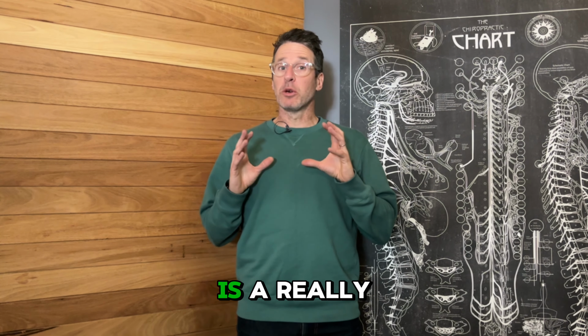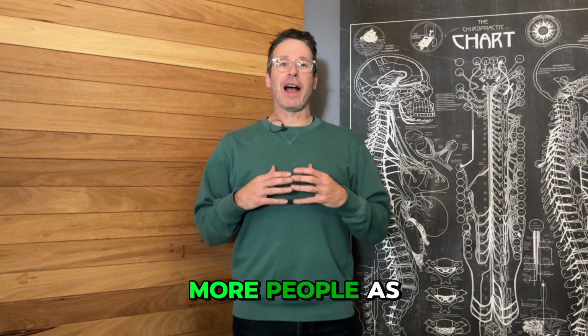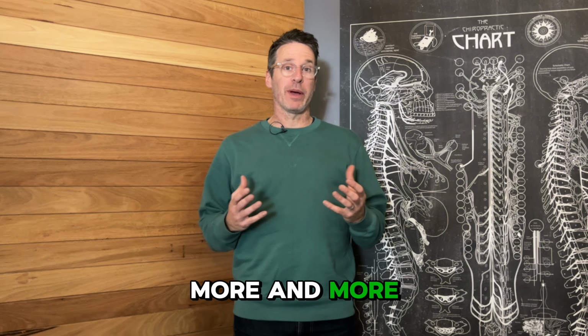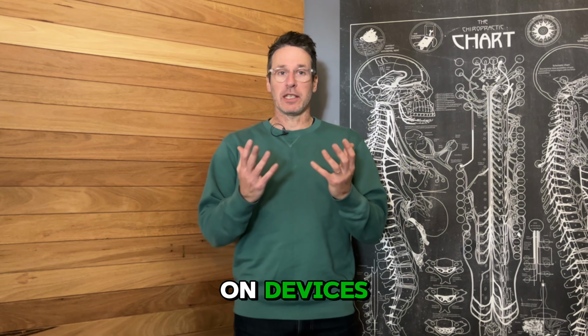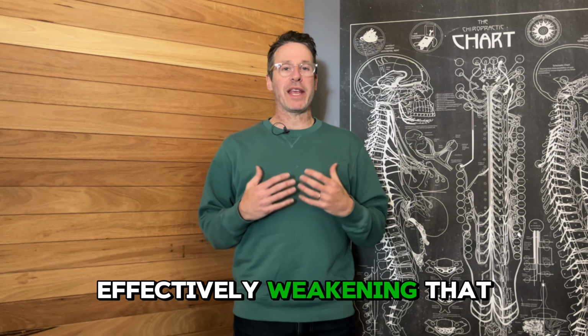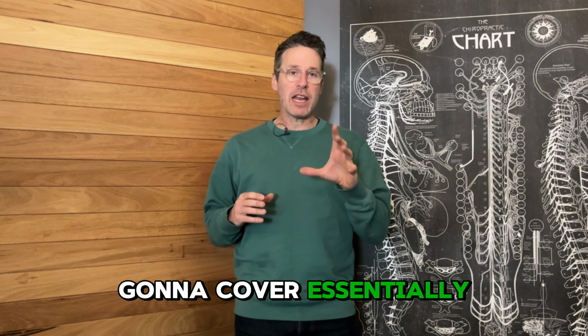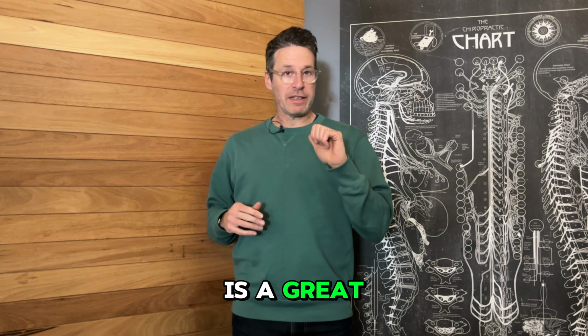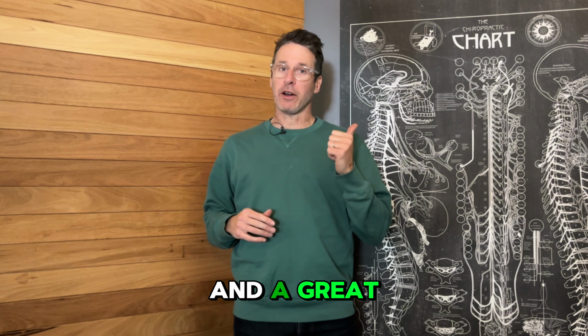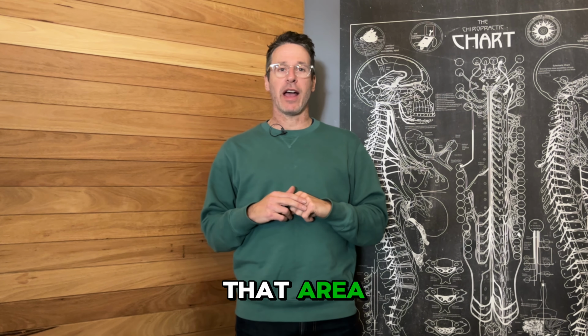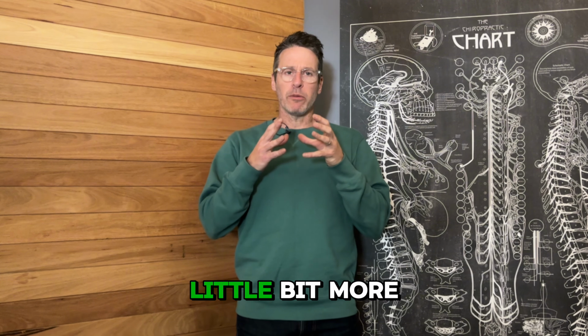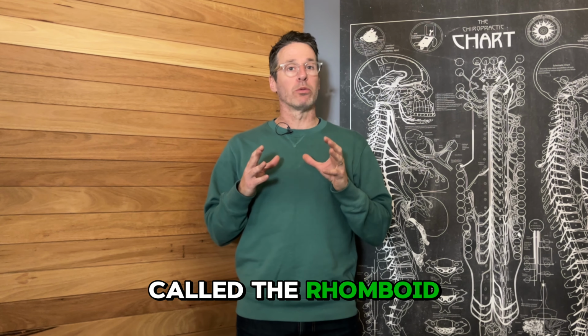Shoulder blade pain is a really common issue, and it is affecting more and more people as the years go by, because more and more people are spending time on devices looking forward and effectively weakening that area of our body. Today what I'm going to cover essentially is a great stretch for that area and a great strengthening activity for that area. And in particular, I'm focusing a little bit more on a muscle called the rhomboid.